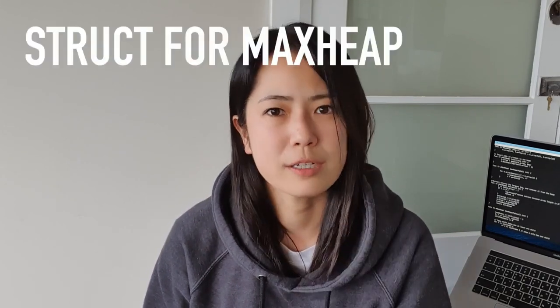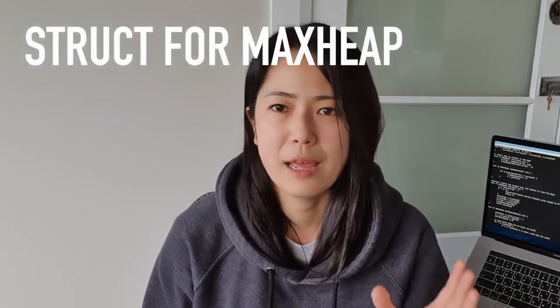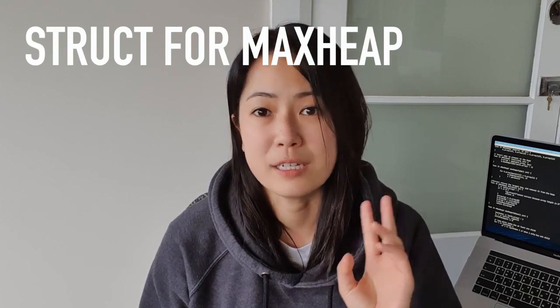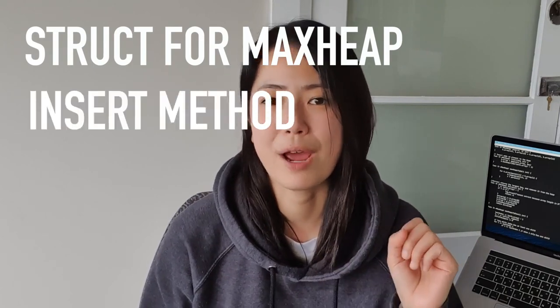You can see that the heapifying process is the tricky part. Just adding and taking out an element is easy, but rearranging the heap to maintain the heap property would be our main focus when we're doing the coding. We'll be doing three main things. First, we need to make a struct that represents maxHeap. Then we're going to write an insert method, and third, we're going to write an extract method.